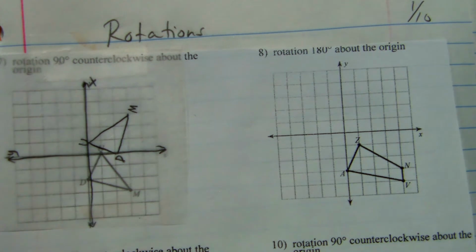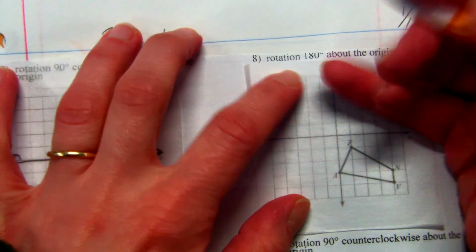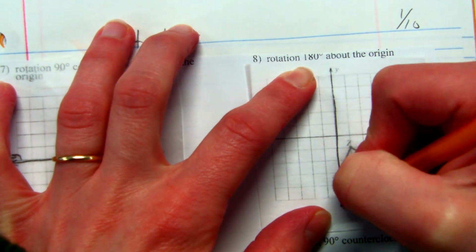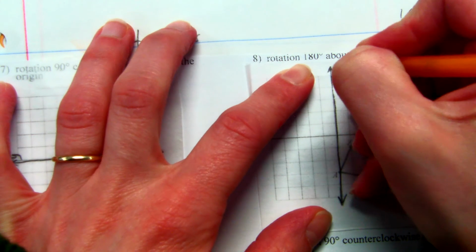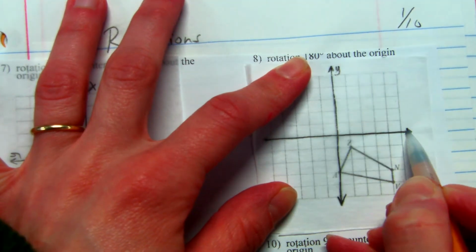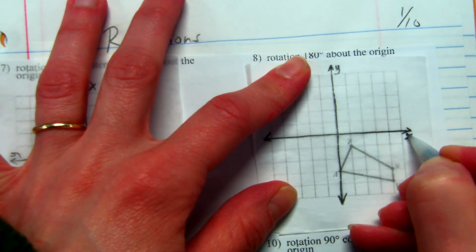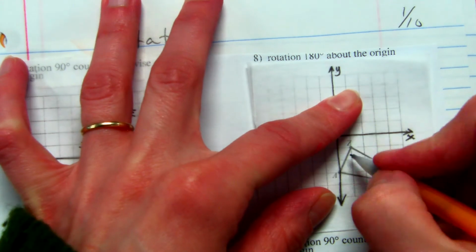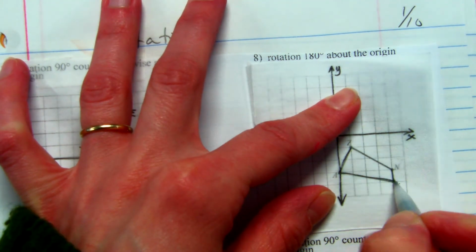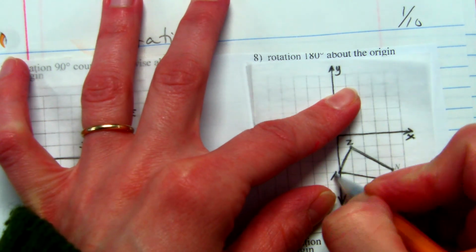So I'm going to go ahead and start tracing on number 8. So on number 8, I am going to trace the y-axis and the x-axis. I'm going to write the x and y so I know which way I started. Go ahead and trace this quadrilateral, this four-sided funny-looking thing, and trace the letters.